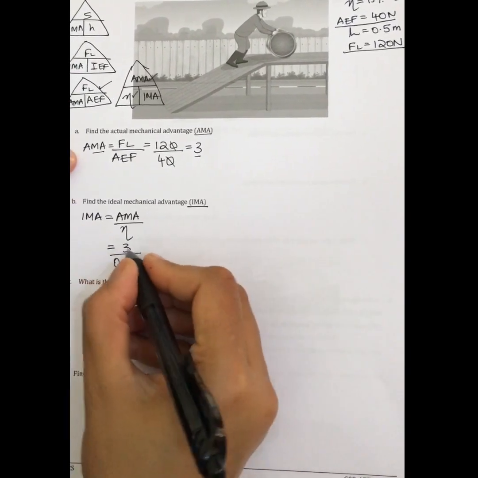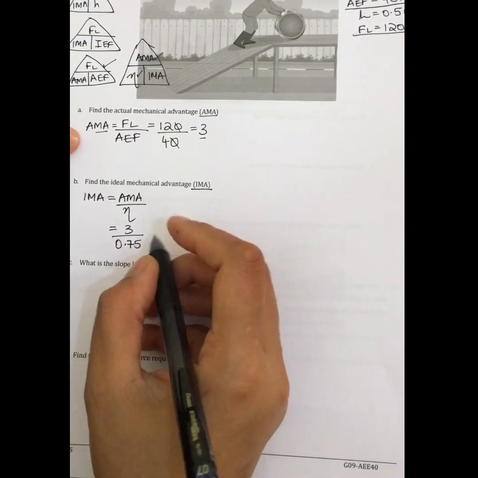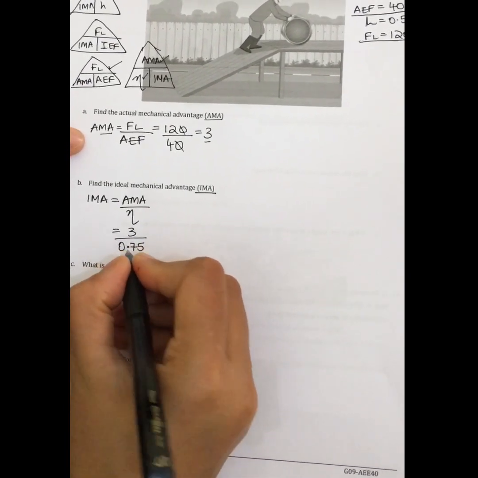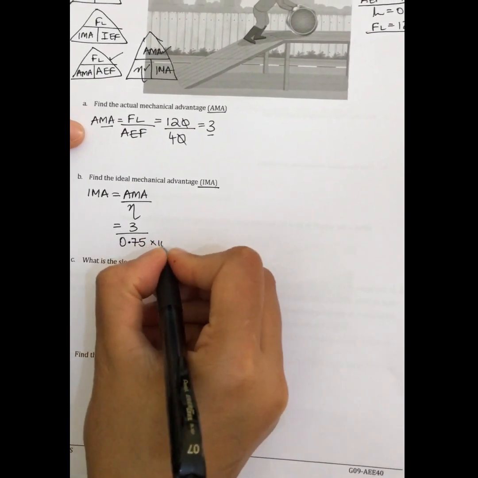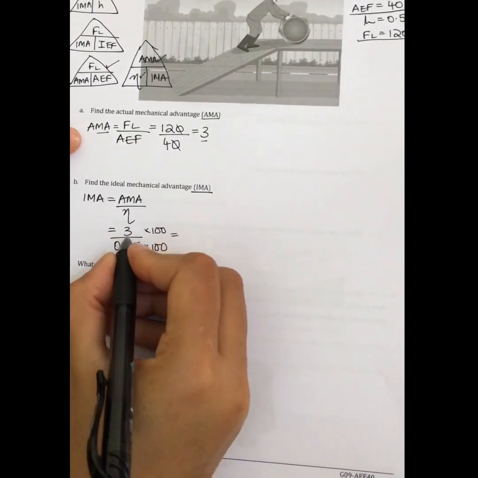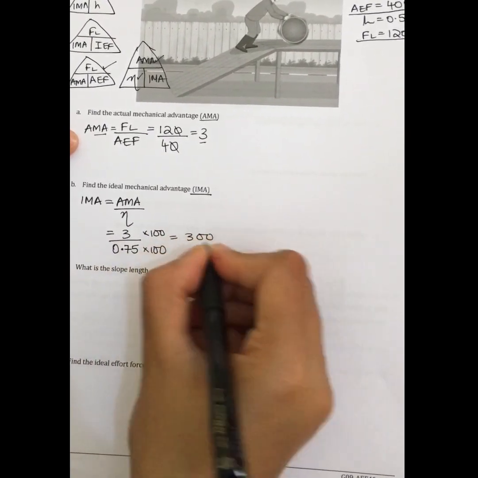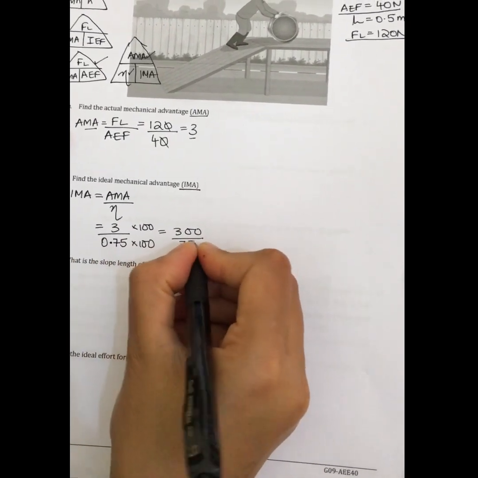Now, do not freak out when you get such numbers for division. How will you remove the decimal? You've got 2 digits after the decimal, so you multiply by 100. Do the same at the top. So you'll get 3 times 100 is 300. 0.75 times 100 is 75.